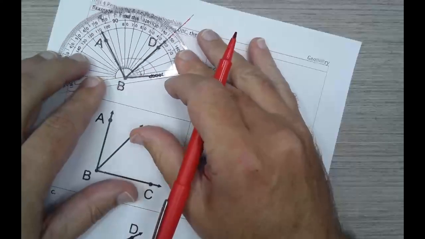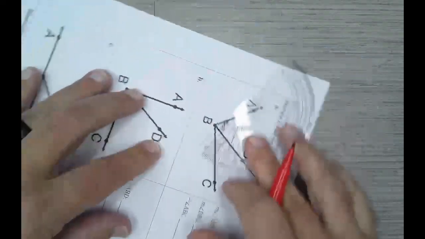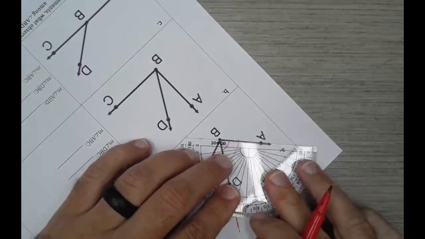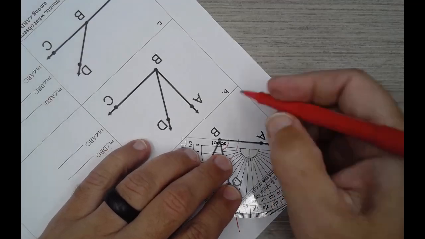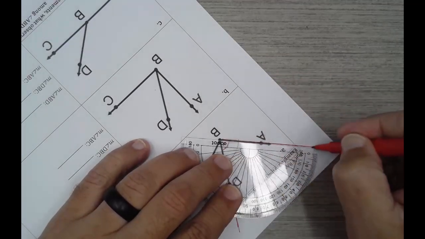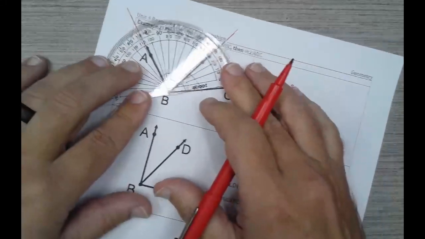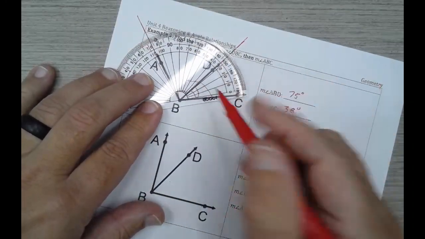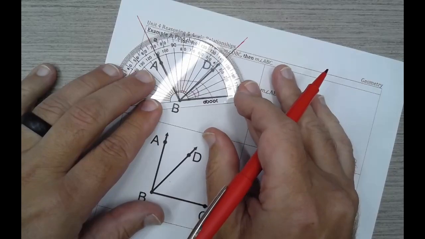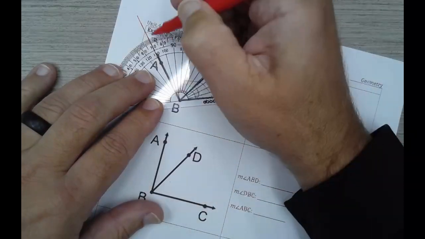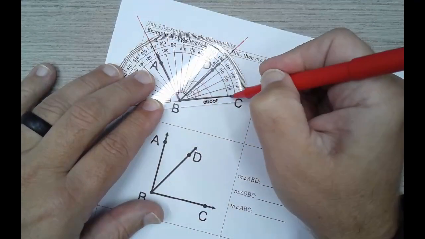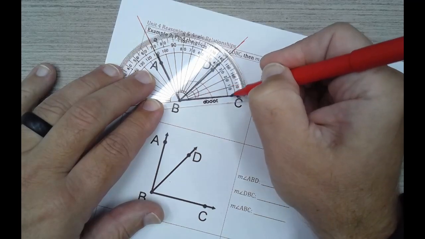All right, so now let's extend this guy out. If I had to do it last time, maybe I should just extend it out early here. All right, so I'm putting my mark here on B. I'm trying to line up my right side on that ray. And now I'm looking. So again, if I started here, I'm going 0, 10, 20.